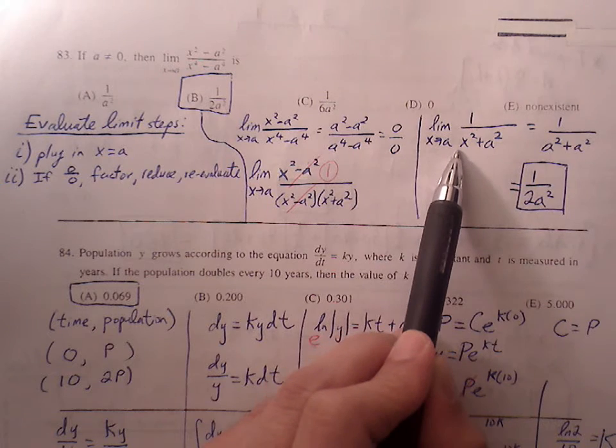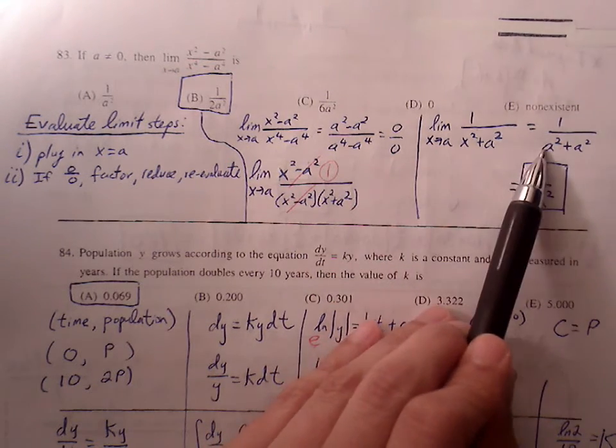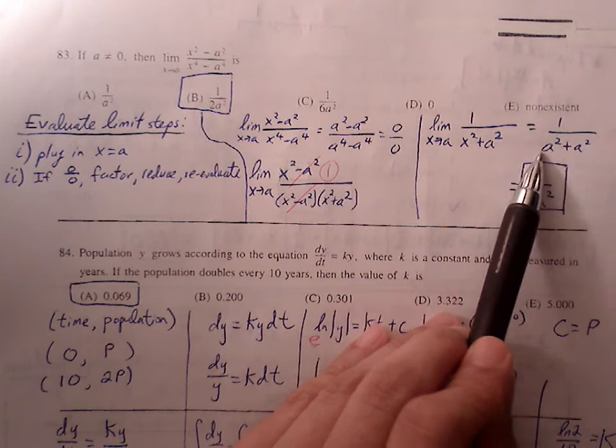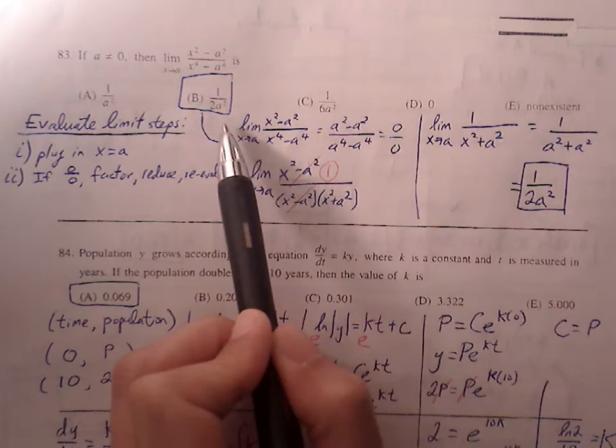Reevaluate. Replug in a for x. We get 1 over a squared plus a squared. So combine like terms. 1a squared plus 1a squared is 2a squared. And that's our limit. Answer choice B.